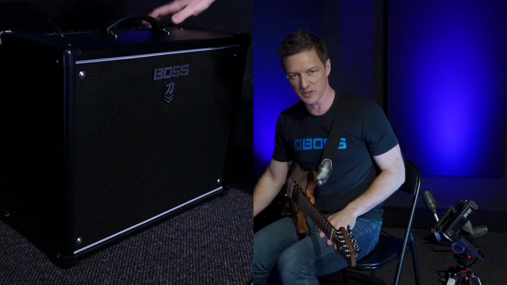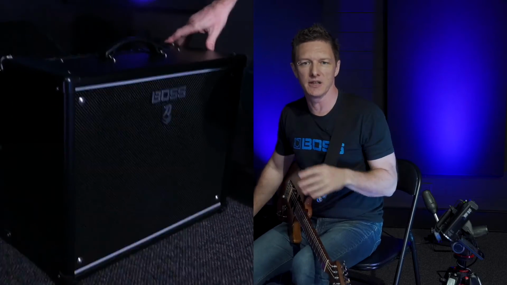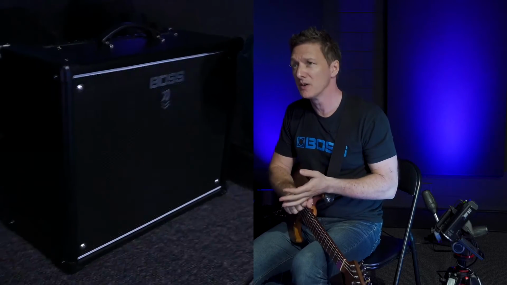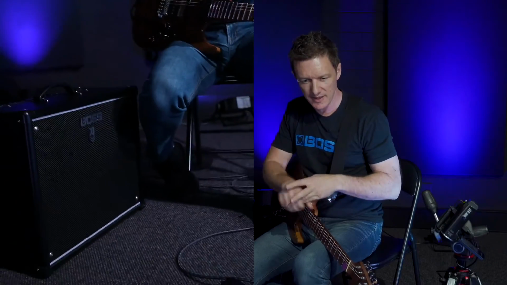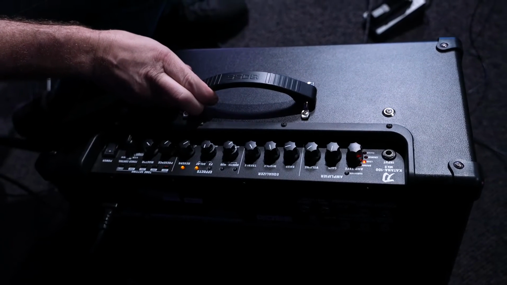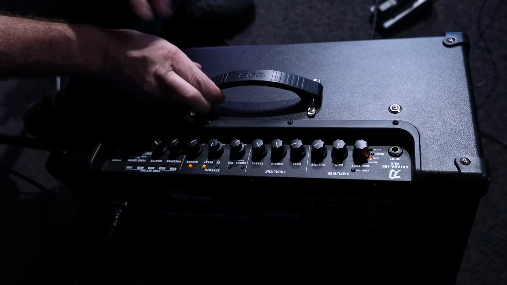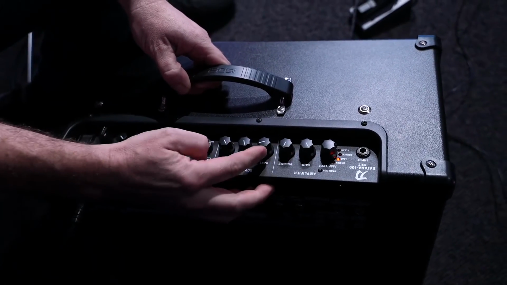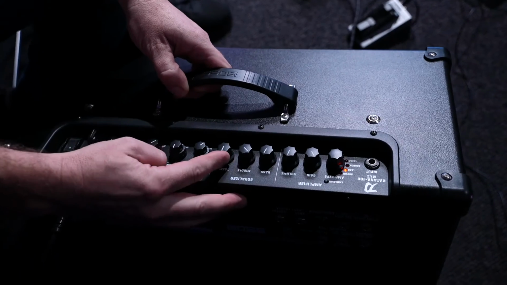The other part with Katanas is, although they have a lot of technology in them, we have our Tube Logic technology, lots of different effects, and different power amp settings in here. Regardless of all that, we just have some basic knob configurations on the top. So you don't have to use any of that technology. You can just, like a normal guitar amplifier, adjust the gain, volume, bass, middle, treble.